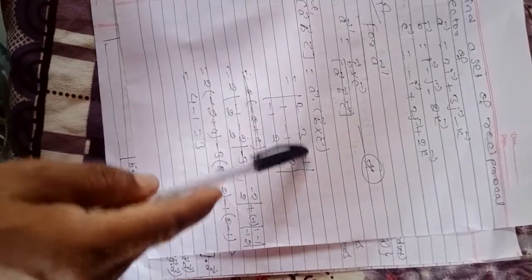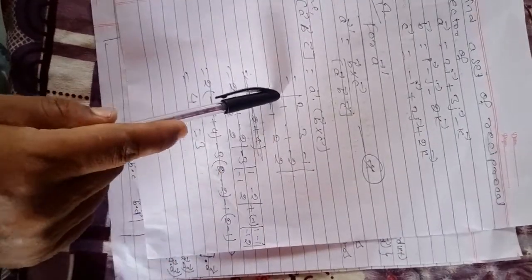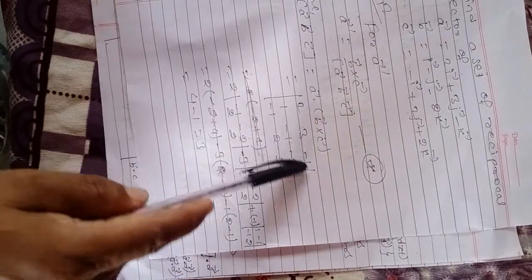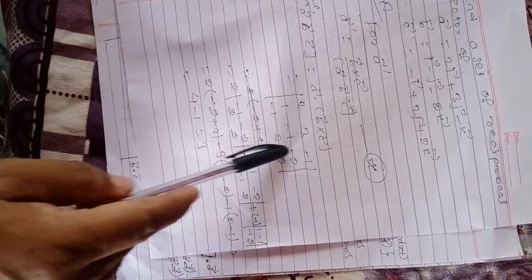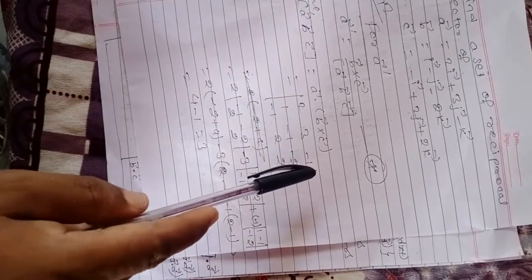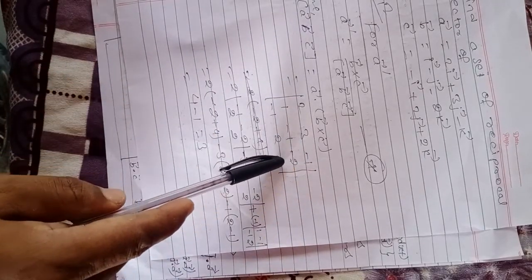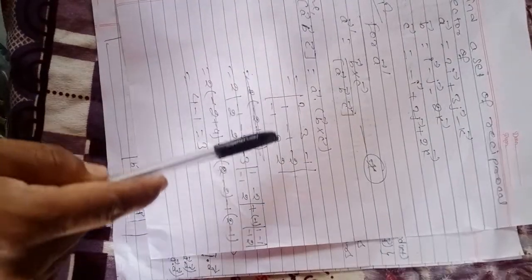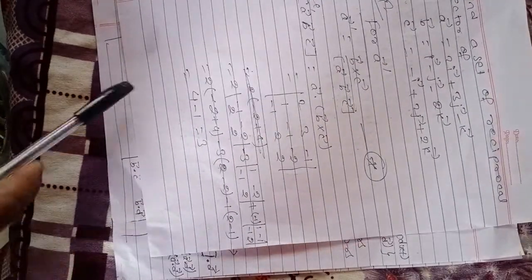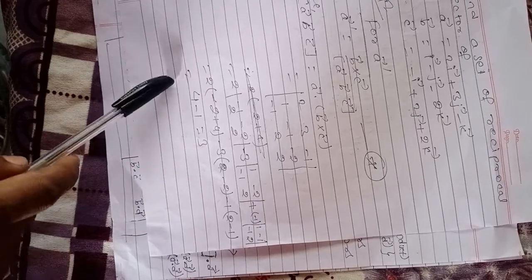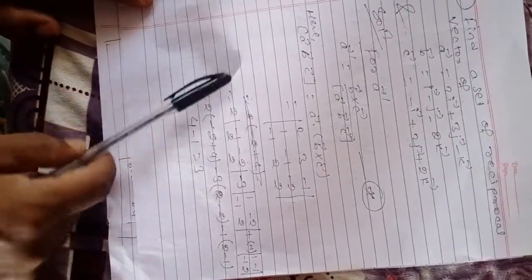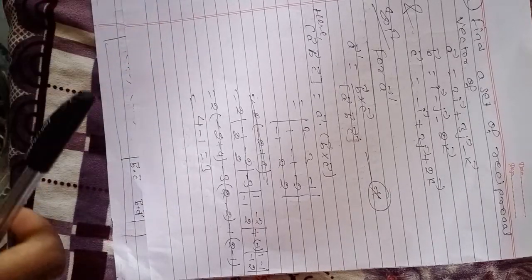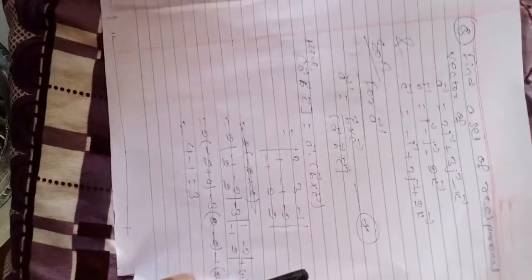Then lastly plus, minus 1 you will take, omitting the first row and third column, and you will get 1, minus 1, minus 1, 2, 1, minus 1, minus 1, 2. Now expand it. After expanding, the scalar triple product ABC you will get as 3. Now this is non-coplanar, or independent we can say.